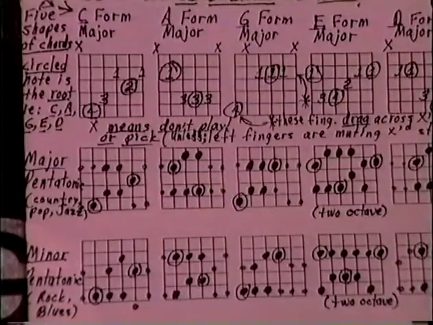We go on over to the G form, and we see that we have a G form chord shape up at the top, and on the same site we have a G form major pentatonic scale, and also at the same site we have a G form minor pentatonic scale.